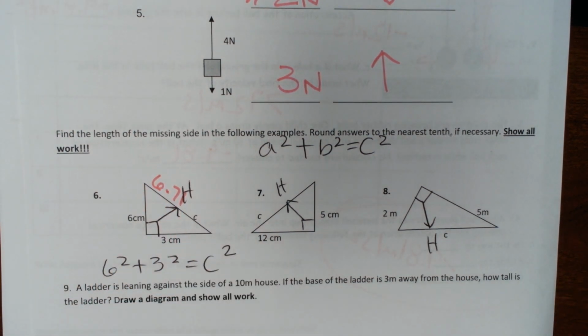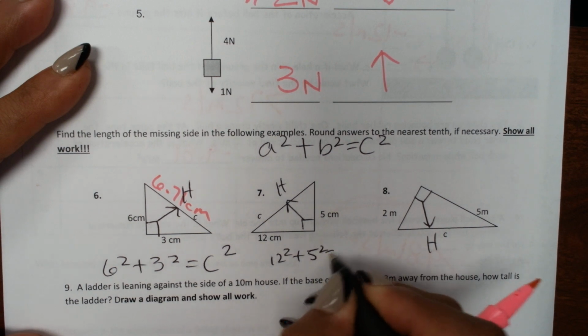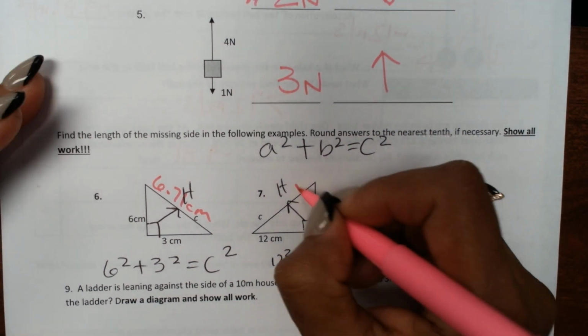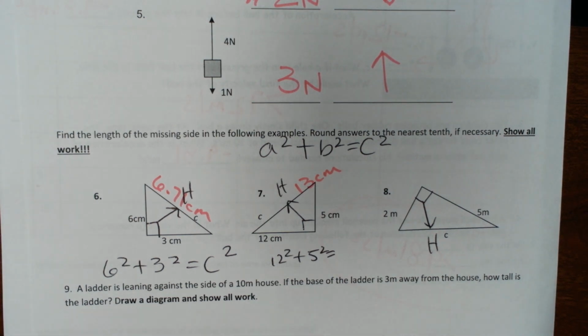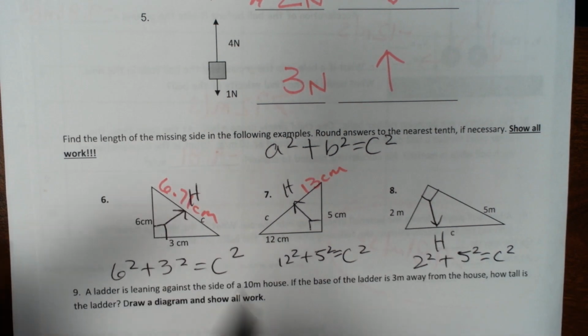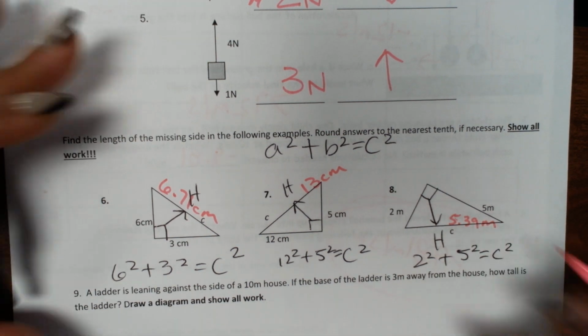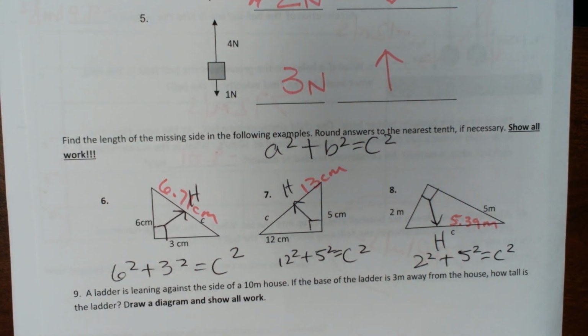But wait, if they are the same units, then that's the same unit. If one is one unit and one is a different one, then you're going to have to convert them to make them the same unit. So both of them are centimeters, so 6.71 centimeters. Next one, 12 squared plus 5 squared. My hypotenuse better be bigger, 13 centimeters. And then the last one, 2 squared plus 5 squared. My hypotenuse better be bigger, which comes out to 5.39 meters. No need to round. You just leave it there.